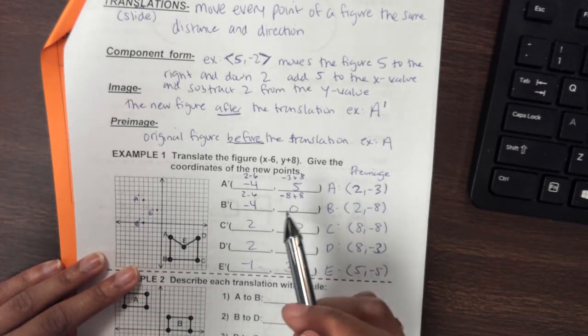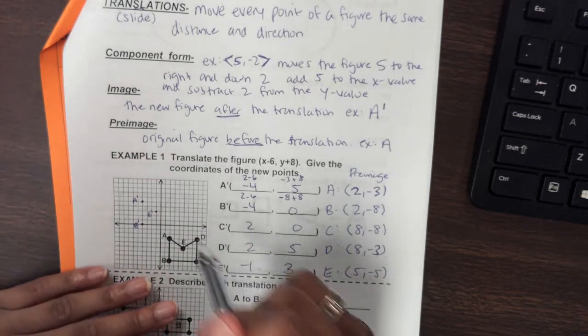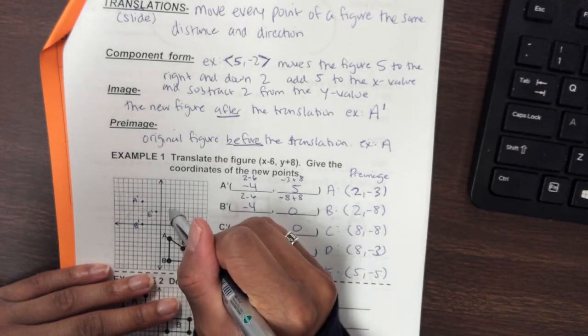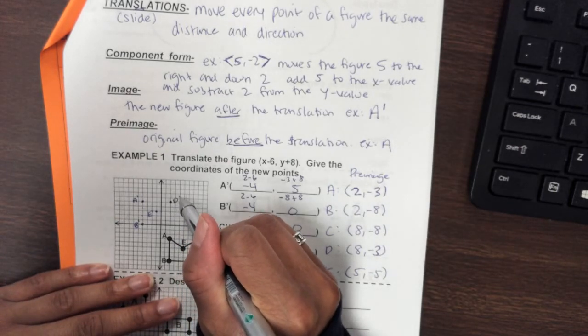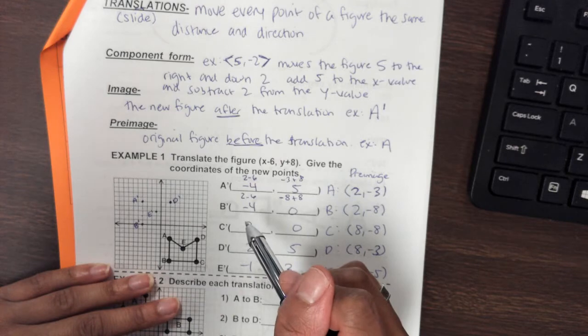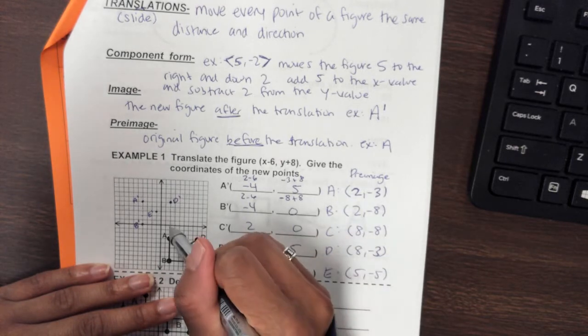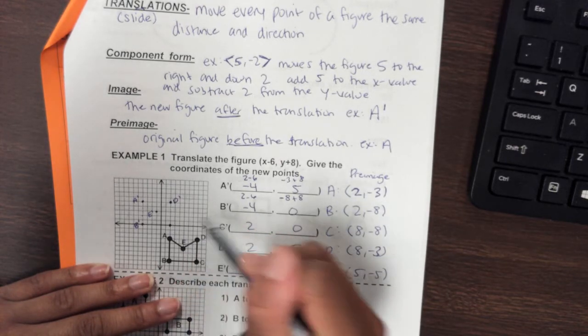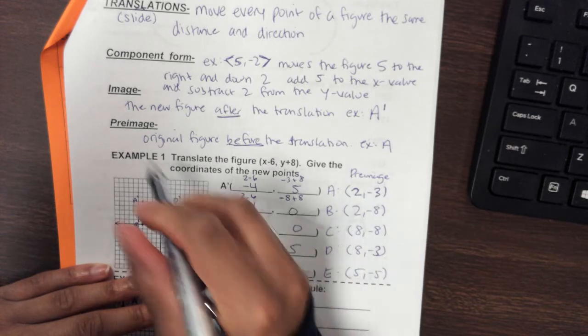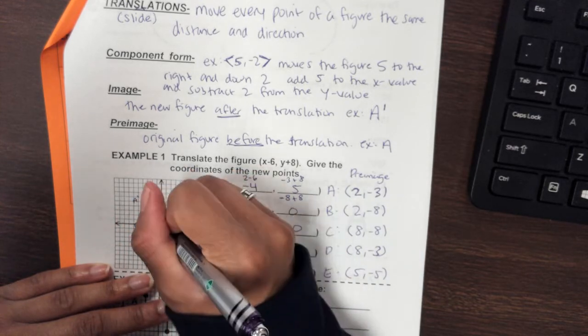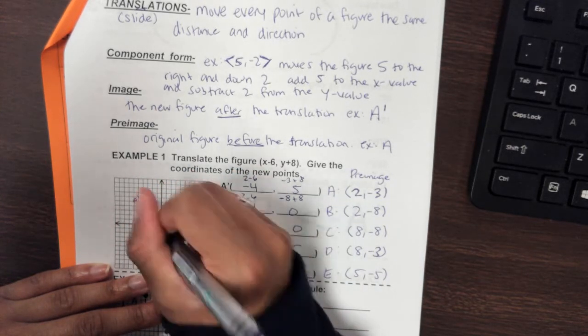And then let's look at D, which is 2, 5. And C is 2, 0. So that is my new figure translated.